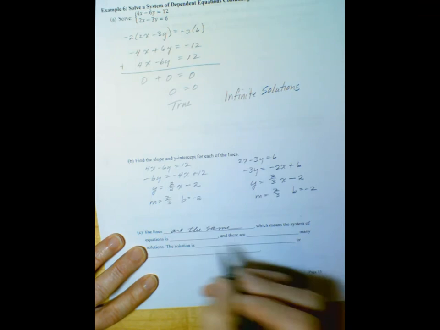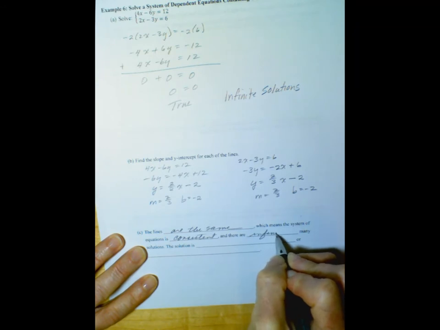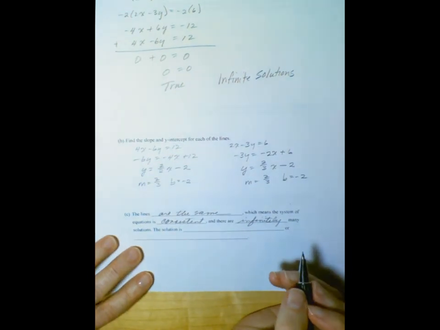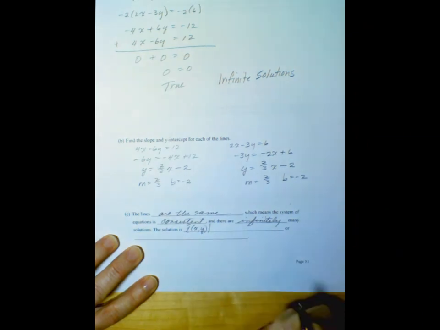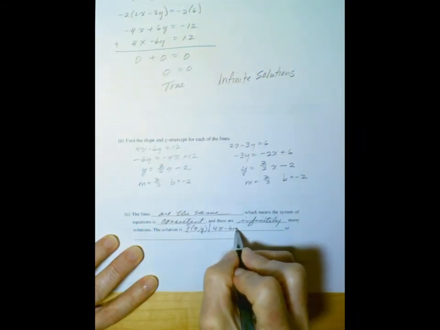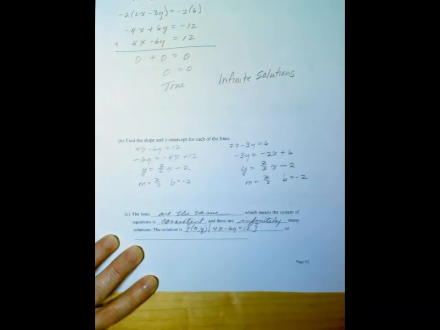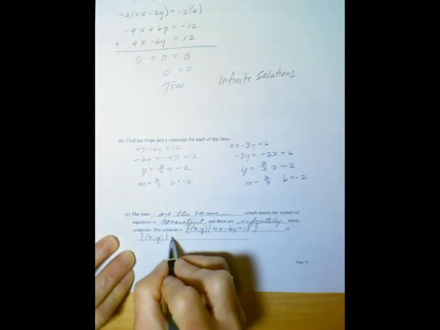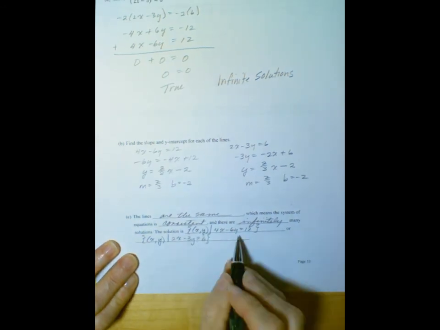which means the system of equations is consistent, and there are infinitely many solutions. And so here's another way we can write the solution in set notation. The set of all ordered pairs x and y such that, and let's describe them. We just use one of the equations. 4x minus 6y equals 12. In other words, we're saying any point that satisfies this is a solution. Or, of course, since they're the same, we could just use the other one, 2x minus 3y equals 6. So that's another way to describe the solution set.